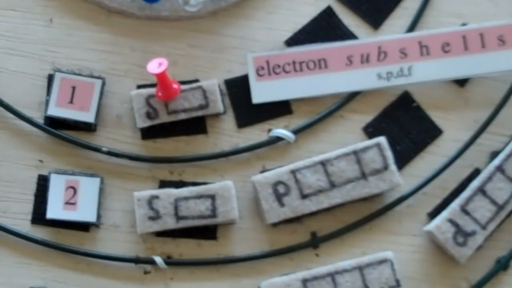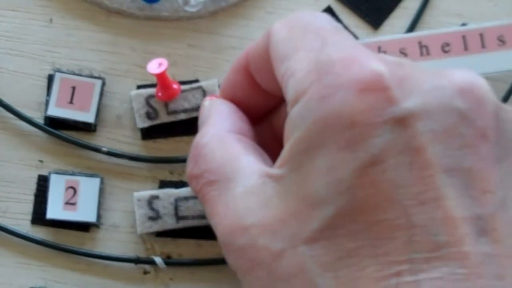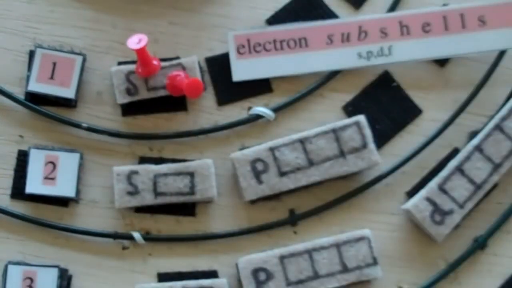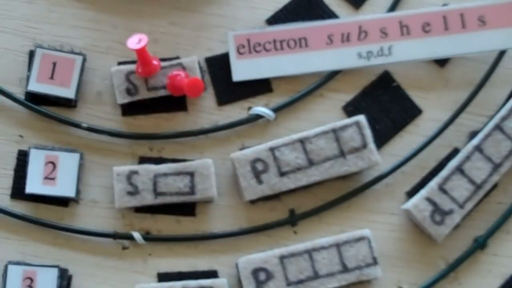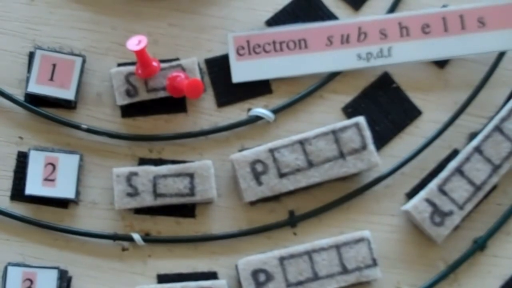Subshell S has space for 1 more electron, but this electron has to have a counterclockwise spin, which we indicate with a red pin that points downward. So please remember, subshell S has space for 2 electrons, one with a clockwise spin and the second one with a counterclockwise spin.